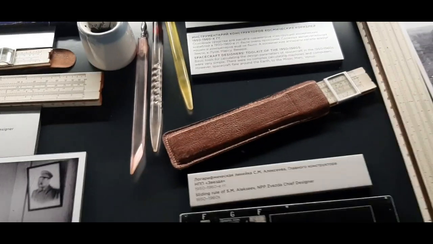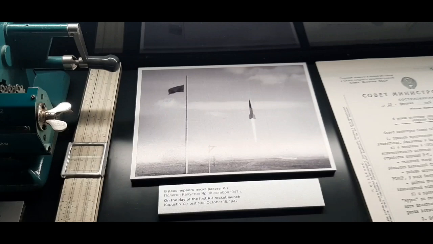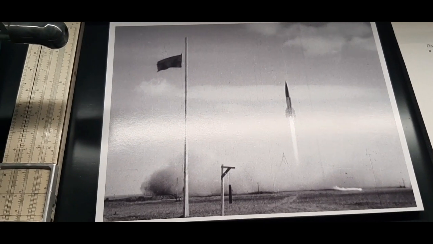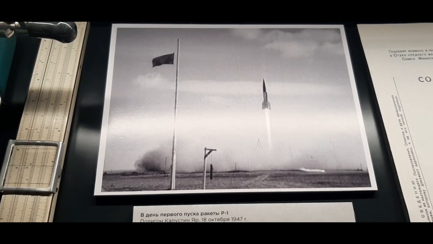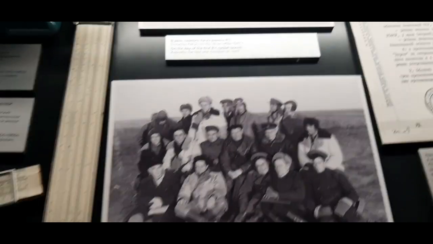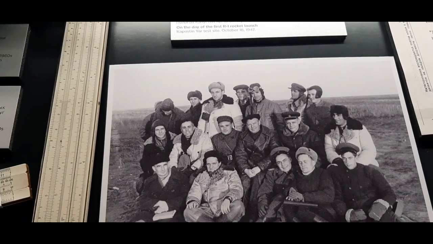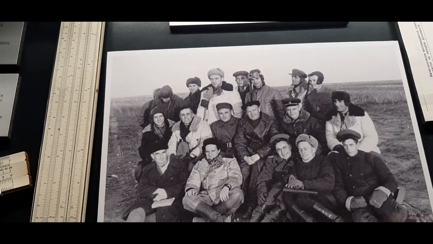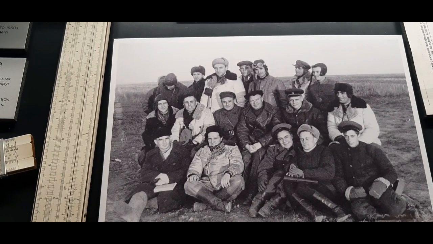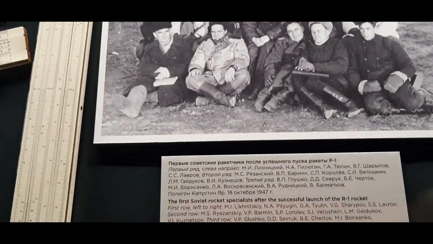Mga kasaging, nakakamangha talaga. On the day of the first R1 rocket launch, October 18, 1947. Ang Russia talaga pala matagal ng panahon silang nahilig sa mga ganyan. Ito yung picture ng the first Soviet rocket specialists after the successful launch of the R1 rocket. Ayan, nandyan sila. The first row, left to right, hindi ko mabasa mga iba ang kanilang mga ano. Basta ayan sila.